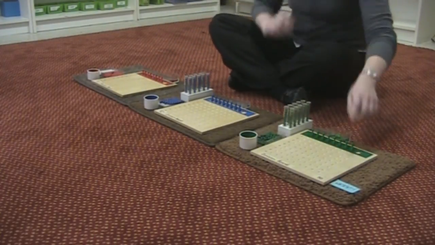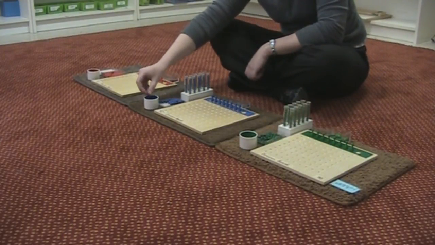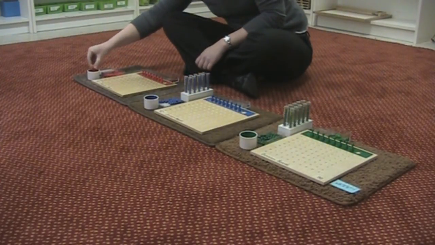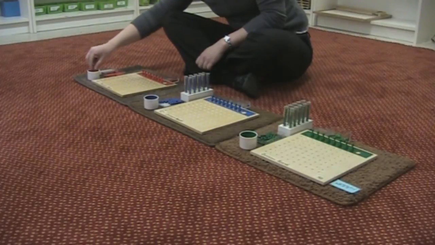So then I need 0 units, 2 tens in my cup, 10, 20, and 900s. 100, 200, 300, 400, 500, 600, 700, 800, 900.